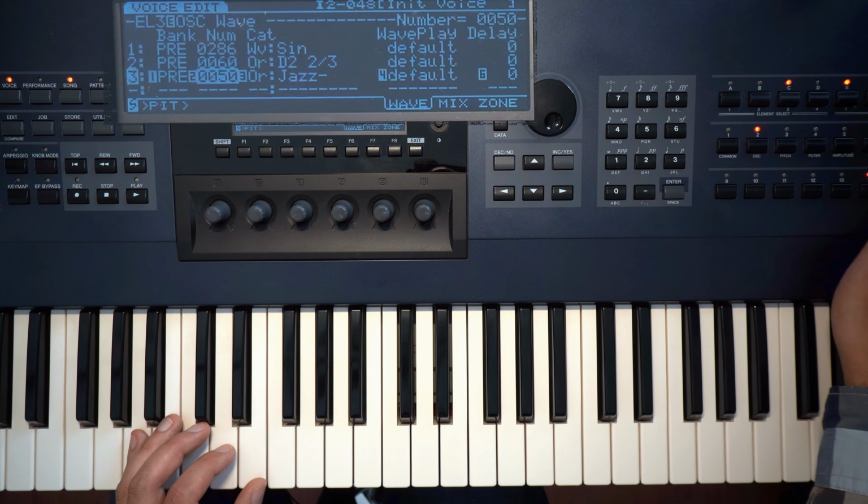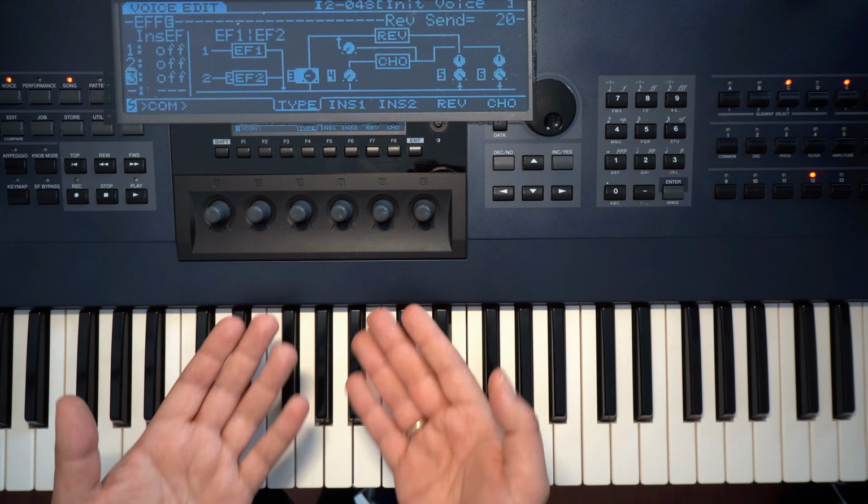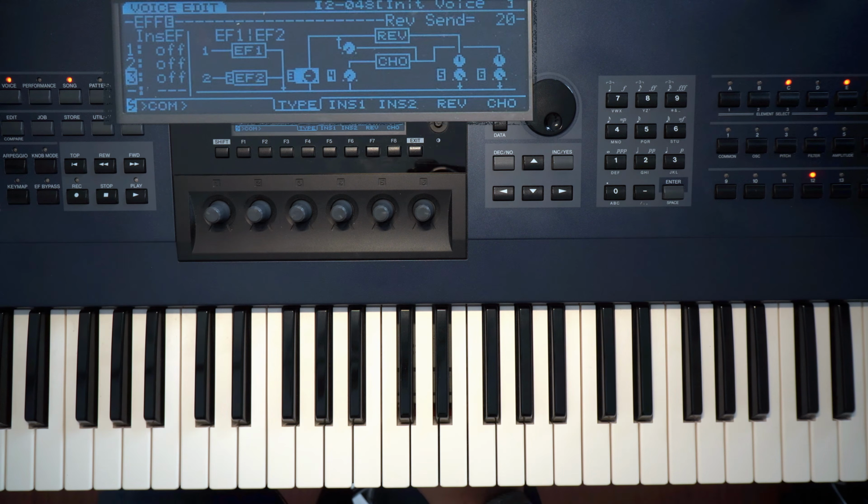All right. Finally, you can add some effects if you want to, but that's the FDSP self-modulation effect. Really interesting, and you can do a lot of stuff with that.